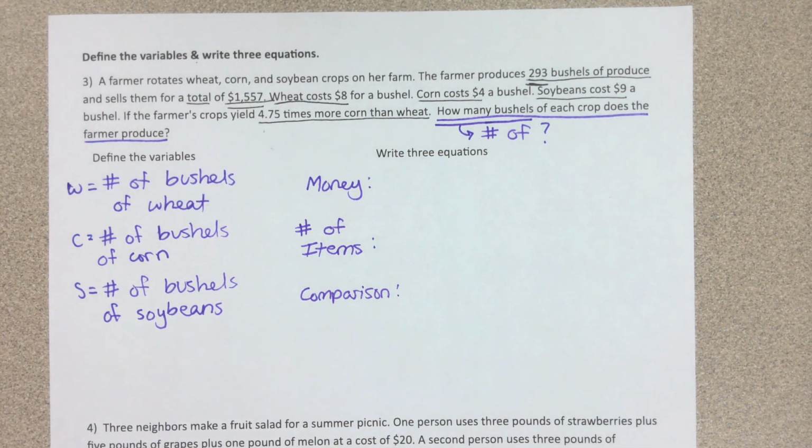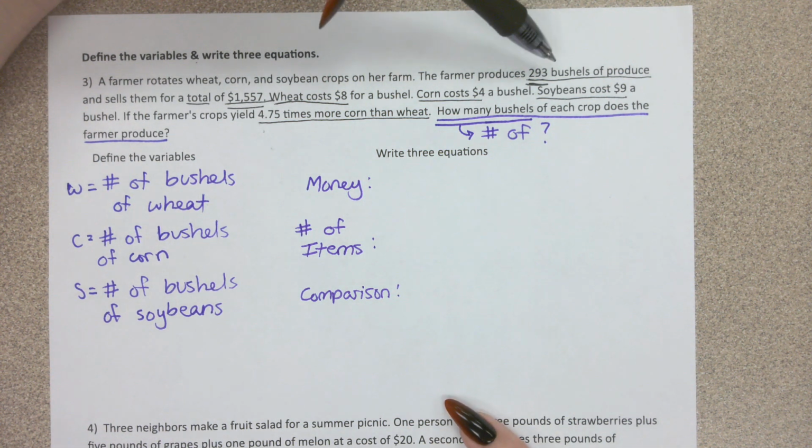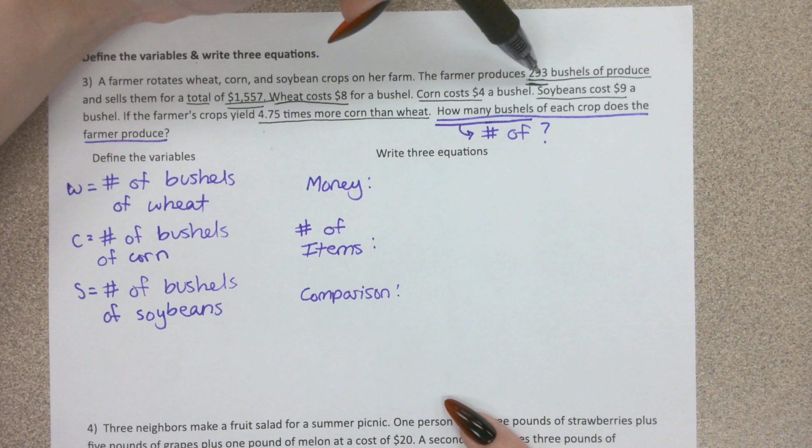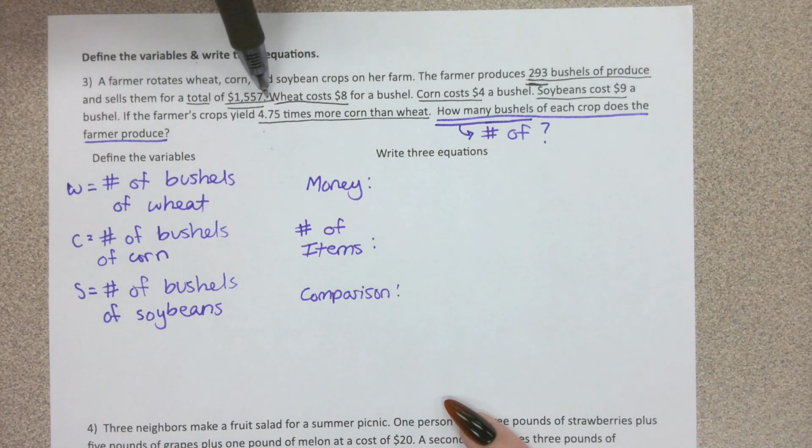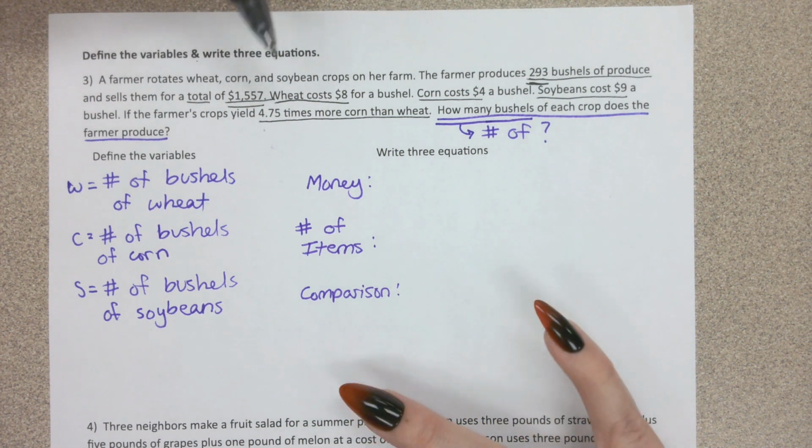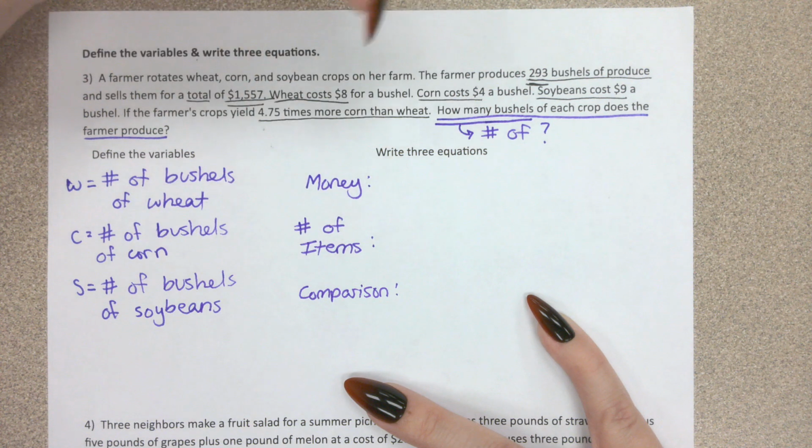So if you don't know what you're doing, you can always start with just the totals. We've identified 2 totals here, 293 and 1557. This is money. I always like to start with money. That goes obviously in the money equation.